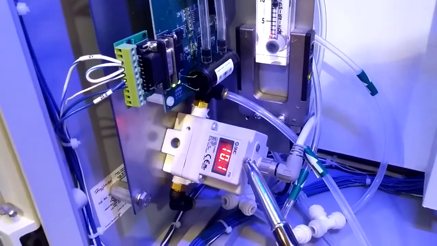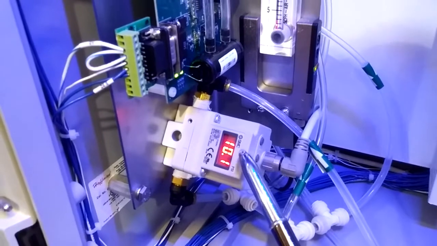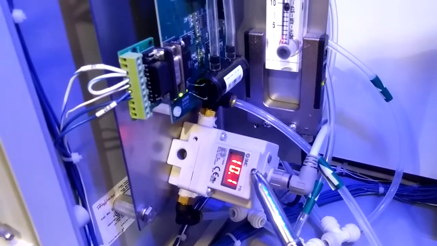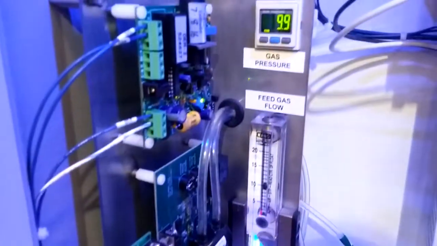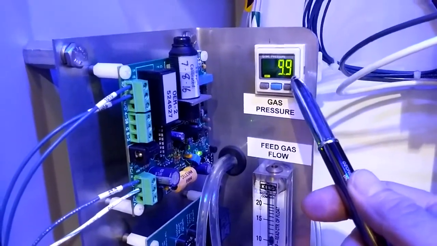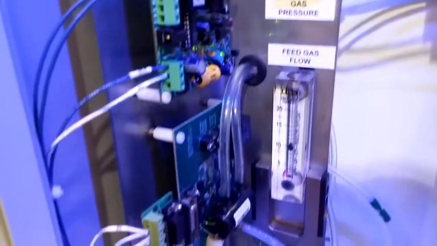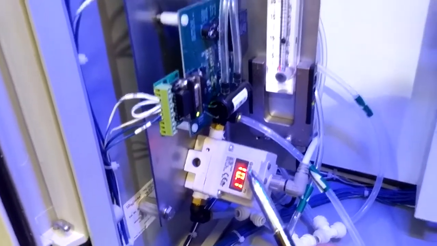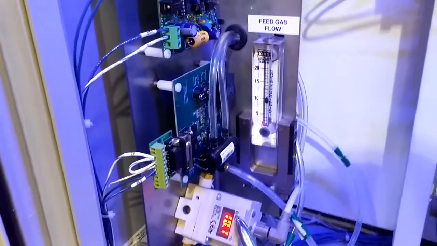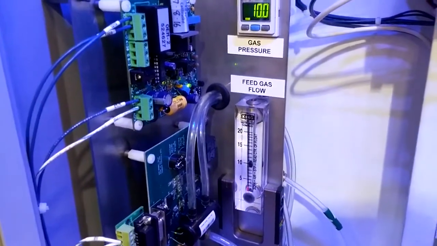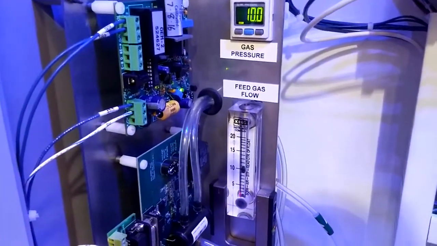Down here we have an electronic pressure regulator. This pressure can be preset from the HMI to specify the pressure we want for the system. If it drifts from that pressure, this SMC pressure sensor will detect that and trigger a fault if you're too far out of range. The nice thing about this electronic regulator is that anytime gas flow is adjusted to the system, it will automatically readjust itself to maintain constant gas pressure within the limits of its feed gas supply.